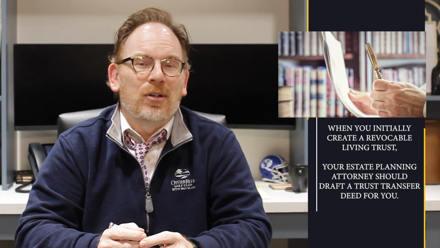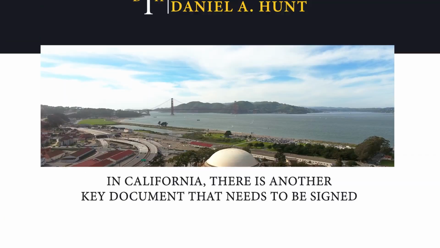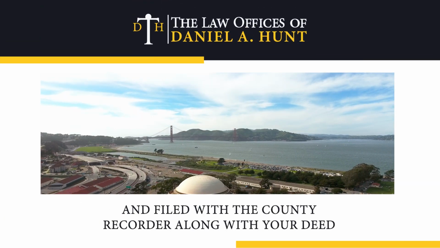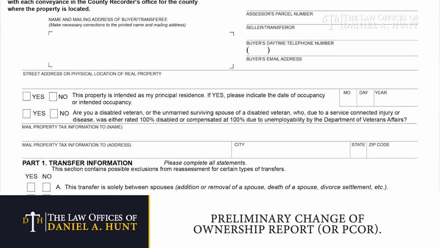When you initially create a revocable living trust, your estate planning attorney should draft a trust transfer deed for you. The deed will transfer title from you as an individual to you as a trustee of your trust. Next, you'll sign the deed in front of a notary public. In California, there is another key document that needs to be signed and filed with the county recorder along with your deed, a preliminary change of ownership report, or PCOR. Your attorney should prepare a PCOR when they draft your deed.